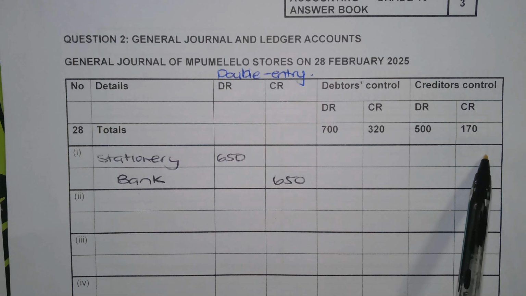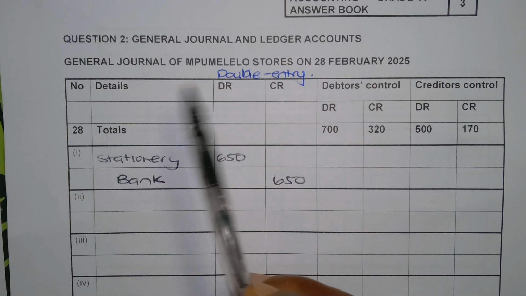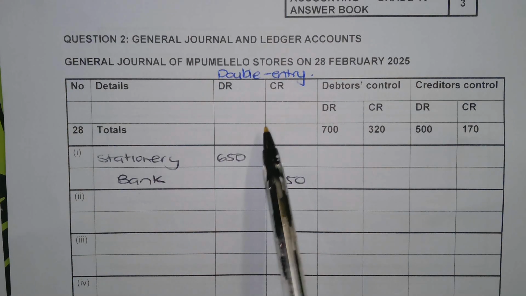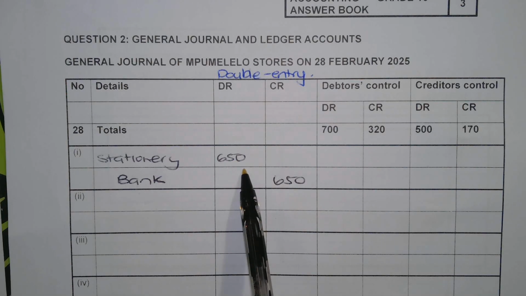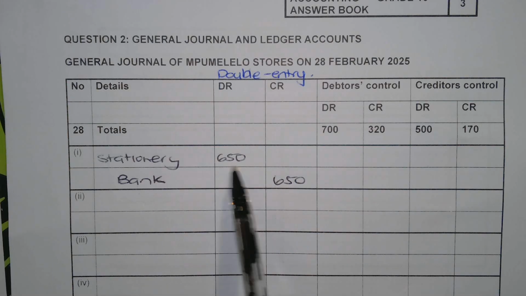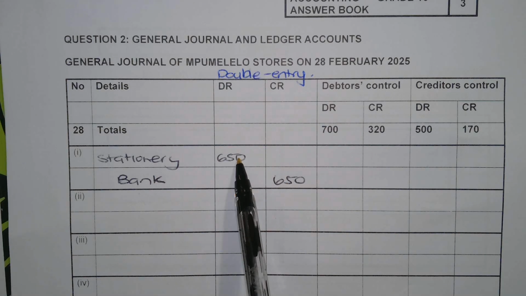So it will stay blank. So this is what needed to be done. That's all. Do you understand? So why do I say it's a double entry column? It's because it adheres to that concept of saying if I have debited the first account, the second account needs to be credited. So I cannot have 650 here and 650 here. It won't make sense.